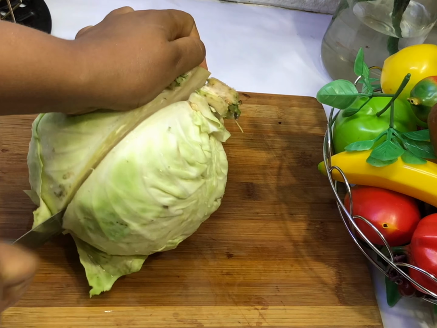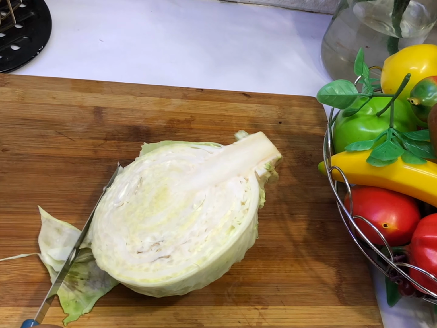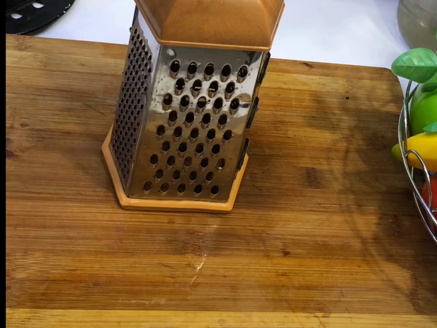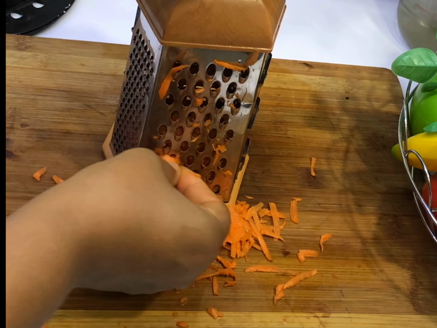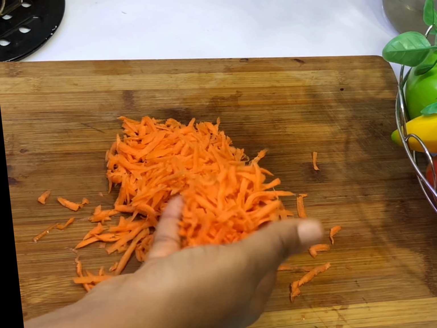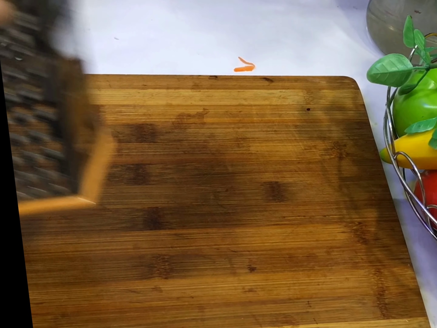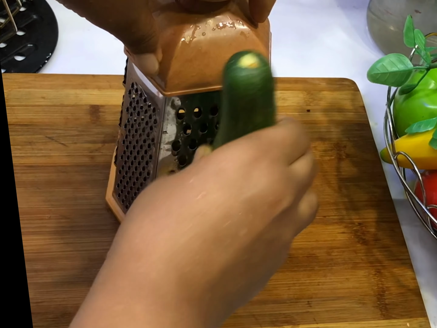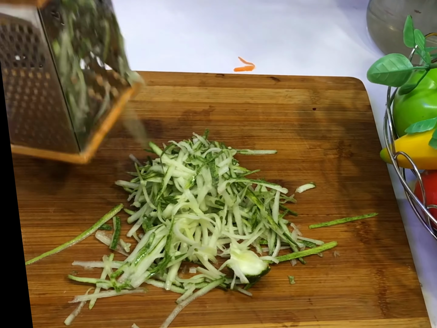For the quantity of all these other ingredients I showed in this video, we'll be using half of this cabbage. We won't like the cabbage to overwhelm the other ingredients. For my carrots, I'll be grating it. For my cucumbers, I'll grate it too. And for the cucumber, we only be needing the outer part of it. We won't need the inside, and that is it.